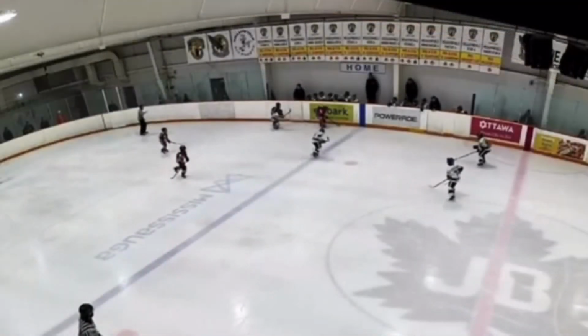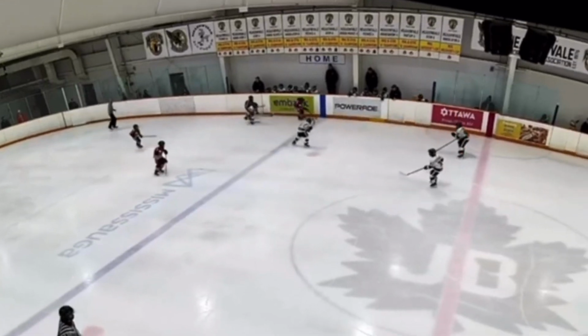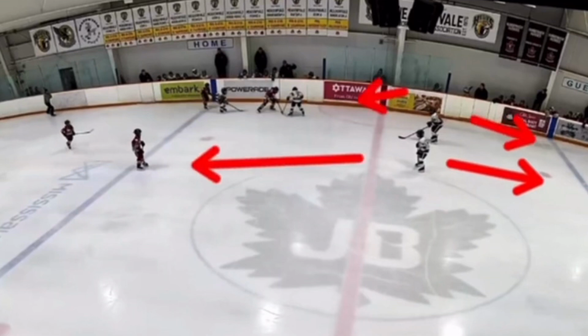Here's another example of struggling with a little bit of gap control. Same thing, U10 AAA game. So we're identifying two D here that have already given up too much ice to these wingers coming out of their zone. As we play this clip, we can see that the D, instead of staying up and controlling their gap, are now just backing in towards their end zone and giving up way too much ice in front of them. What we want to see is these D up, taking away time and space.